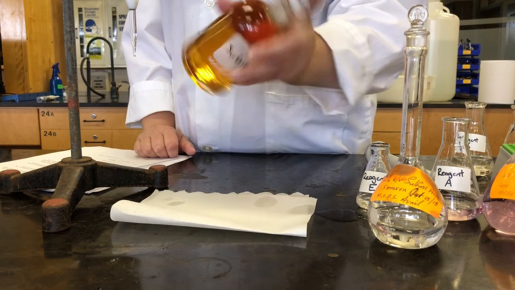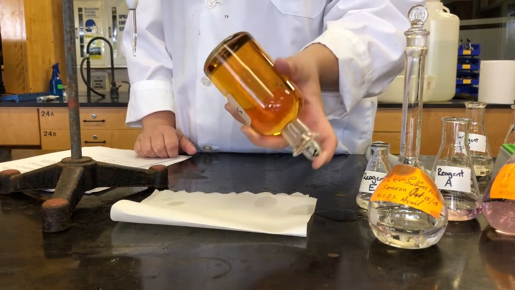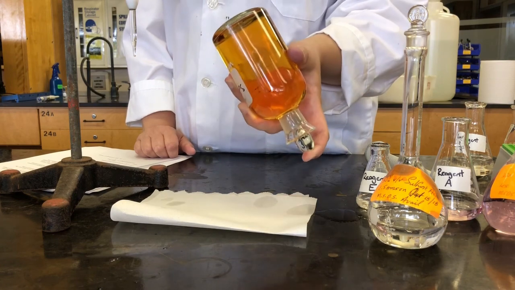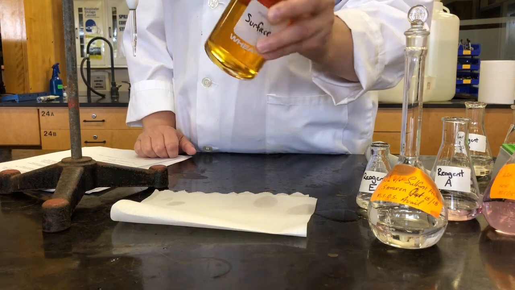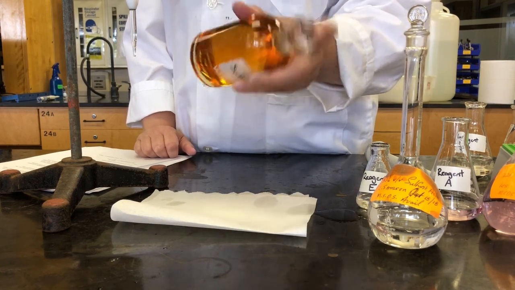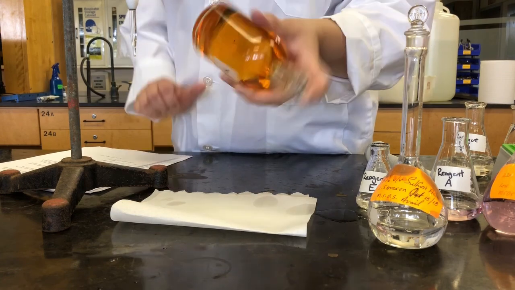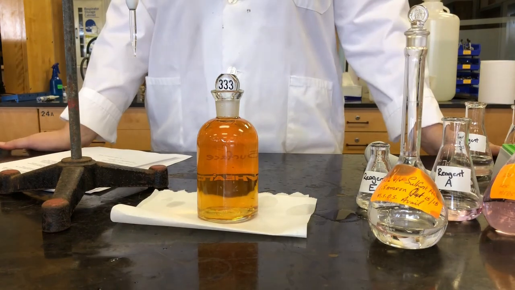And what we should be left with is a yellow, orangish color of the free iodine. There we go. There's still a few little particles in there, but that's the debris from the water. There we go. So the precipitate is all dissolved. So now we're ready to start our titration.